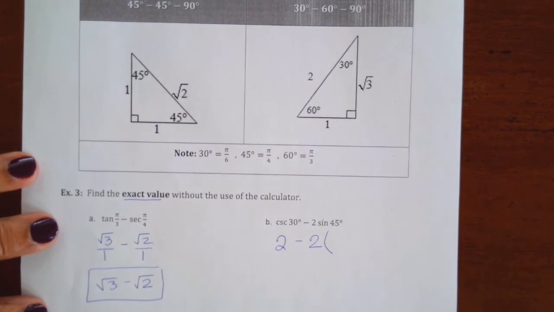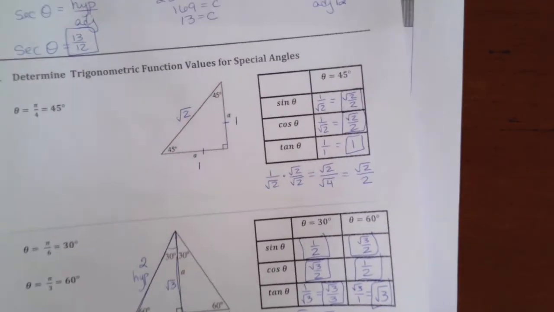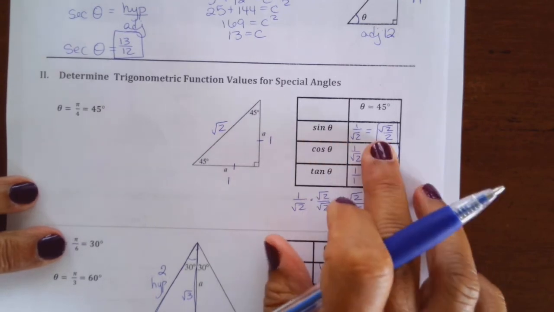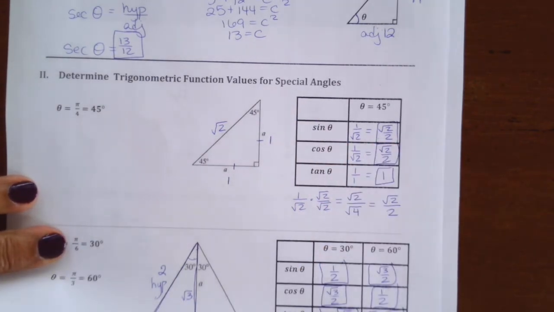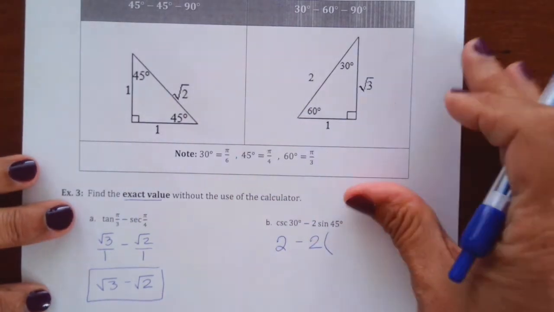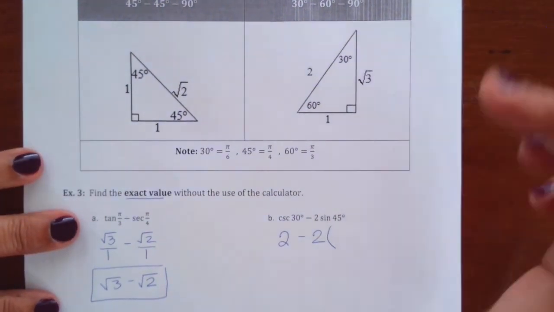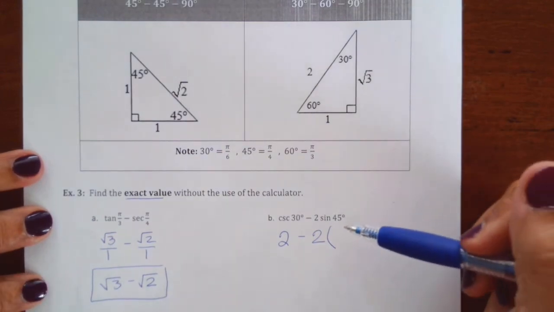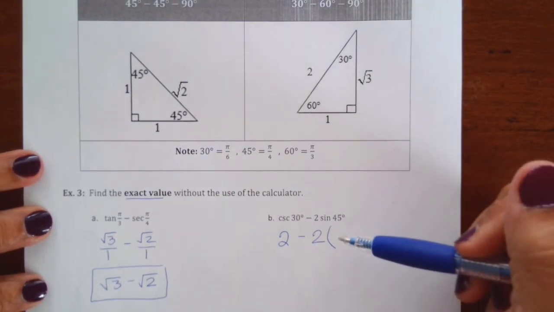Okay? So this is why it's kind of nice if you know this already. So if I have this memorized, I know that the sine of 45 degrees is the square root of 2 over 2. I automatically know that. If you have to keep coming back to the triangle, you're taking time off of your test and quiz times to locate these, and that means you're going to run out of time. So the quicker you know these values, the better you're going to be.